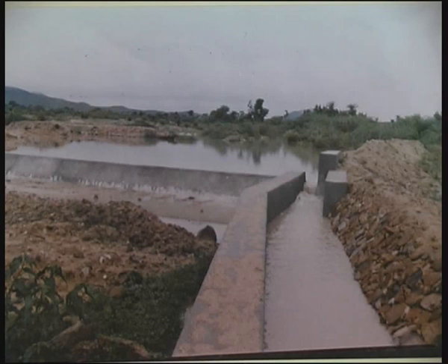Now let us study the details pertaining to cement based check dam, especially when it is intended to divert the base flows for irrigation purposes. I am again stressing the word.